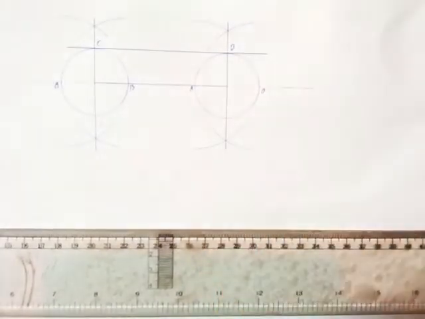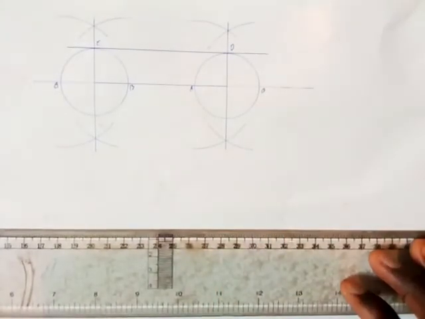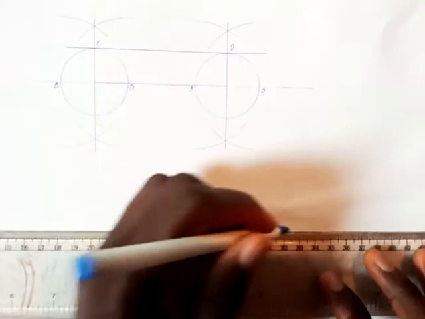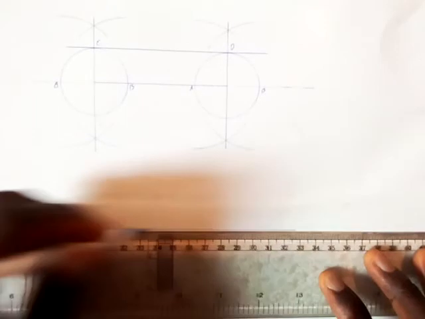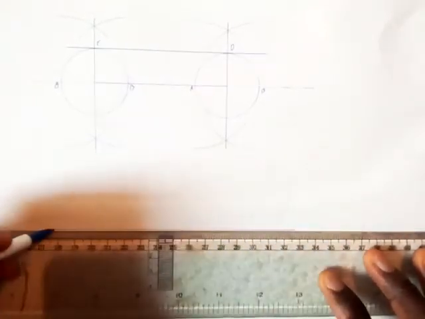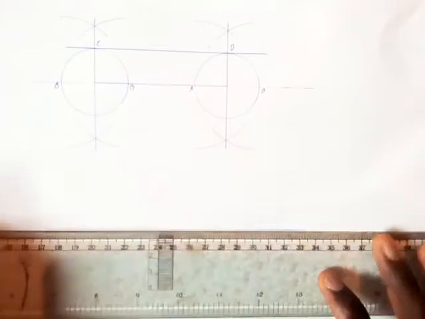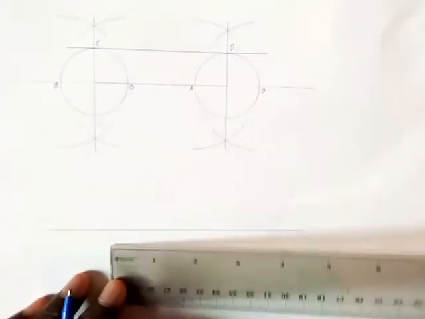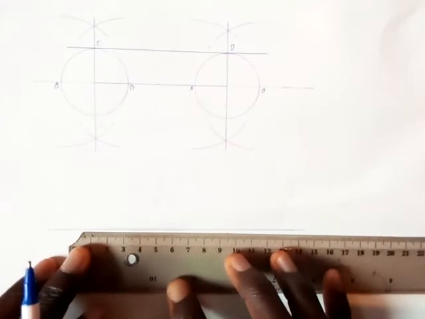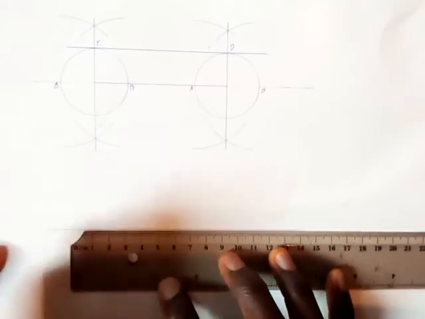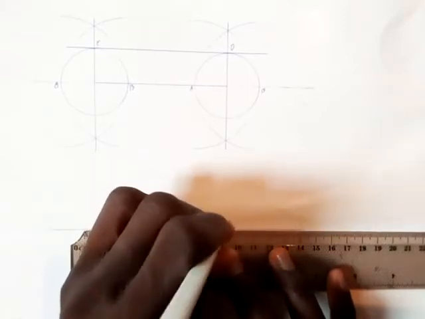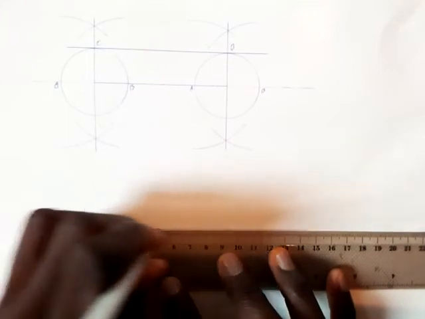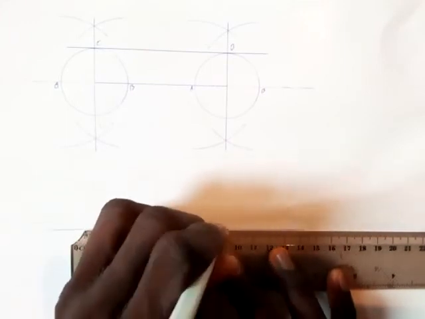So the one I'm going to do now is for the internal tangent to 2 equal circles. So as we did, I'm going to use the same radius or the same diameter. So we draw a straight line. So let's say the distance between the centers of the circles is 80 mm, as we used for the previous one. So I will still use 80. So from 1 to 9, that is equal to 80 mm.